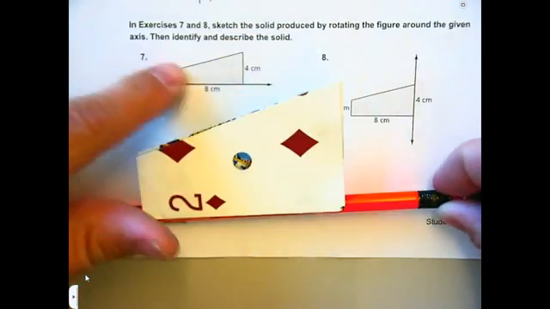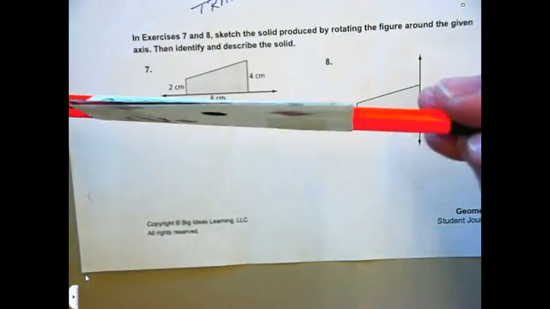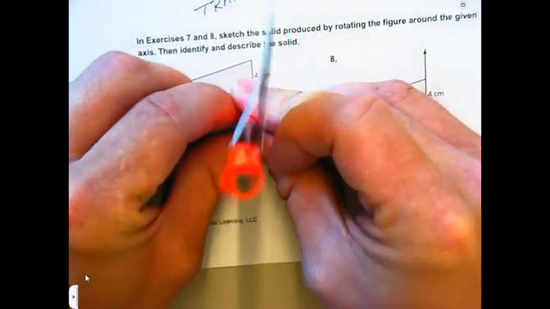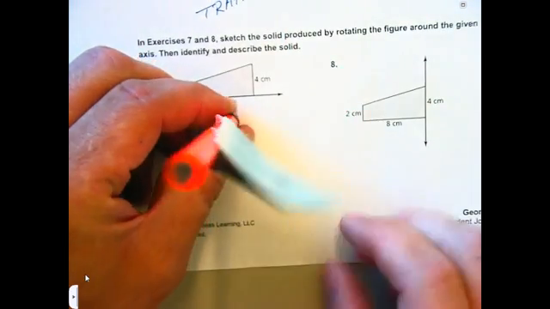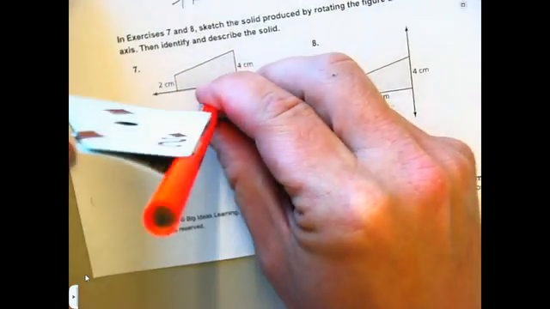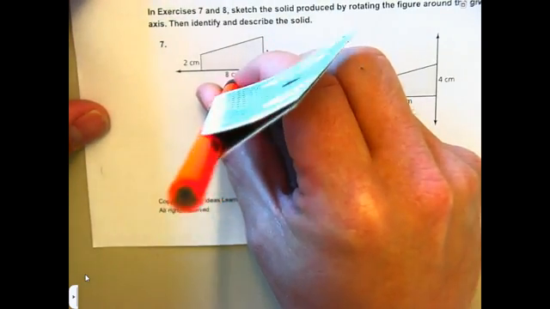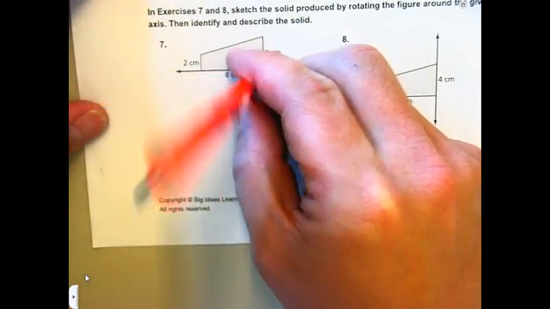Here's this shape, just like that one. Here's your axis, that pencil. I want to know what three-dimensional shape would be swept out if I rotate it, like that. Or you look at it like this. I don't know how well you can see that, but you're rotating that shape. What three-dimensional shape would be swept out?